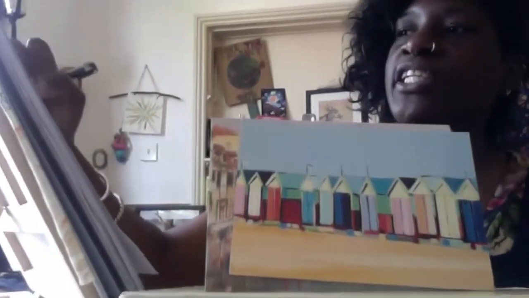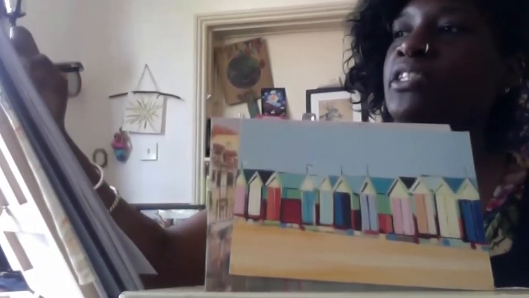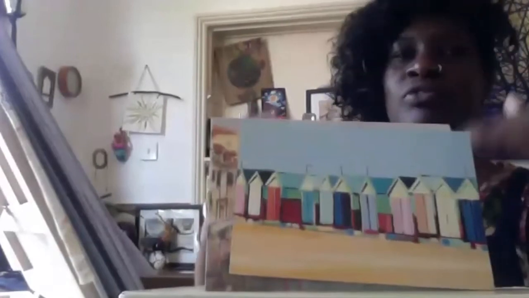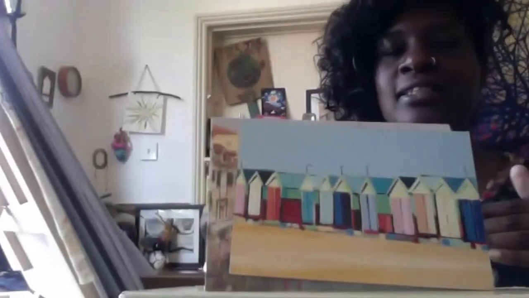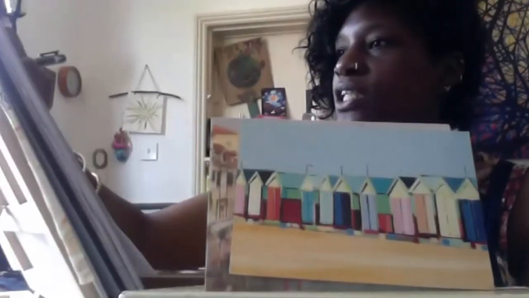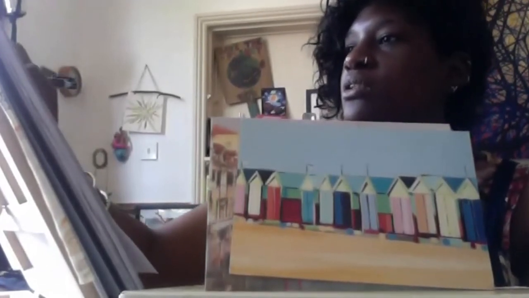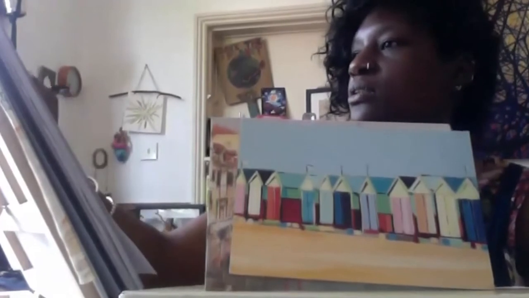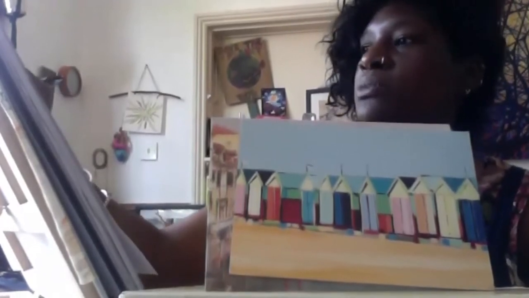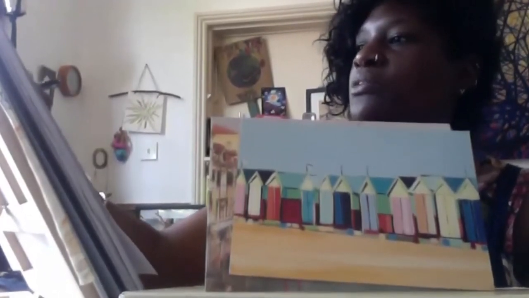Don't forget your shading. With shading, it helps things look a little bit more grounded, less flat. Gives it some depth and texture. And sometimes you don't even have to use a different material. You can just have your lines just a bit closer together.